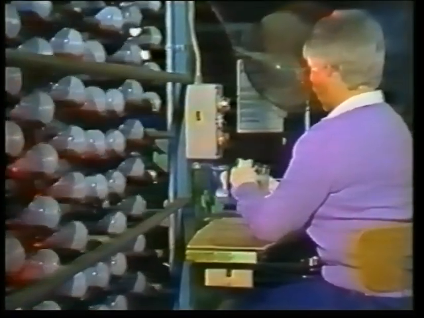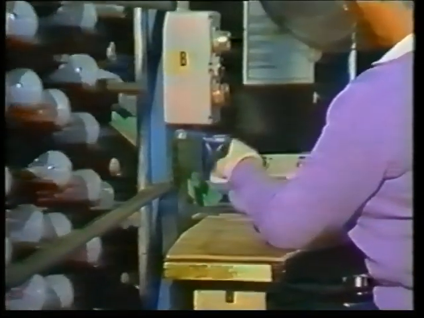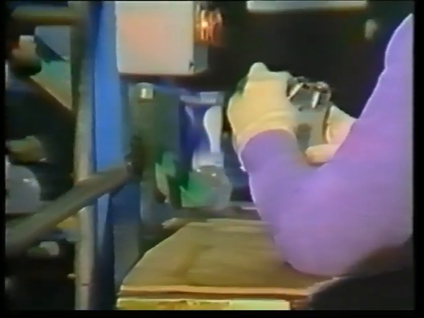Today, the manufacture of incandescent lamps is almost fully automated, and in modern production facilities, a number of quality control procedures are used to assure that only the highest quality lamps are produced. Now that we've examined a typical lamp, let's look at some others.